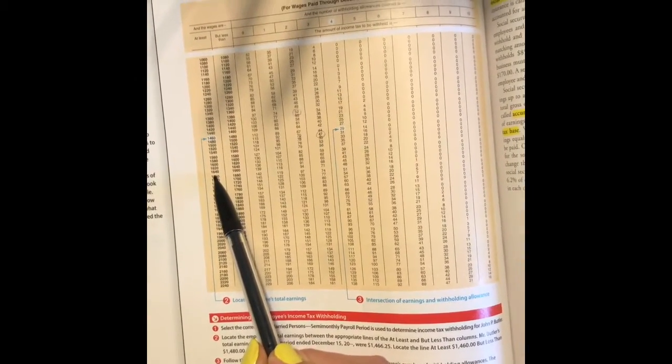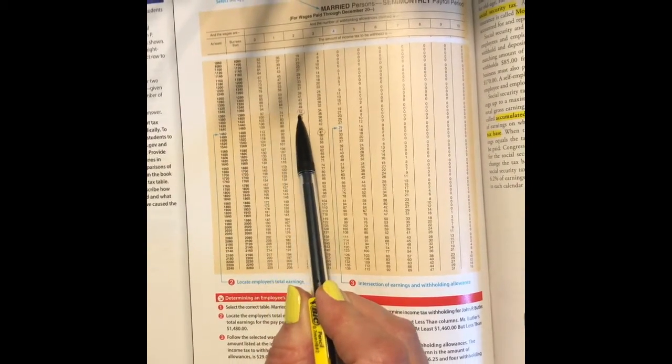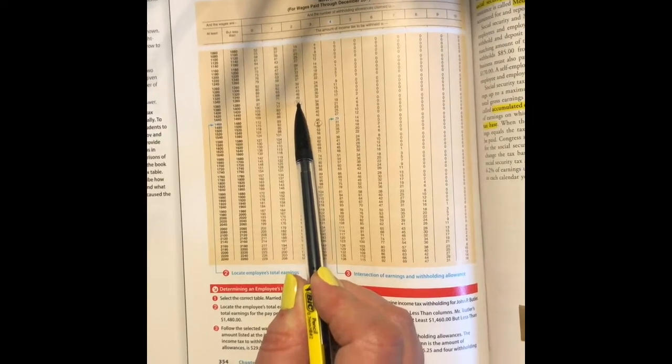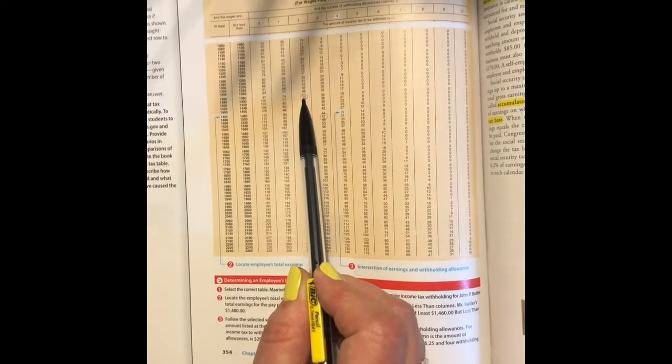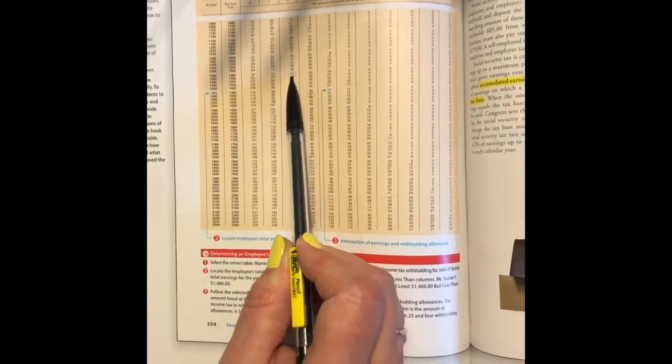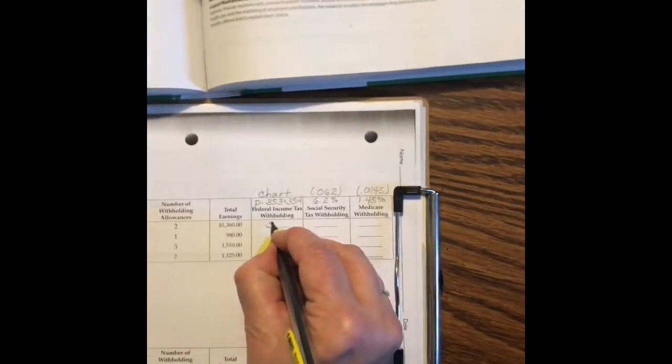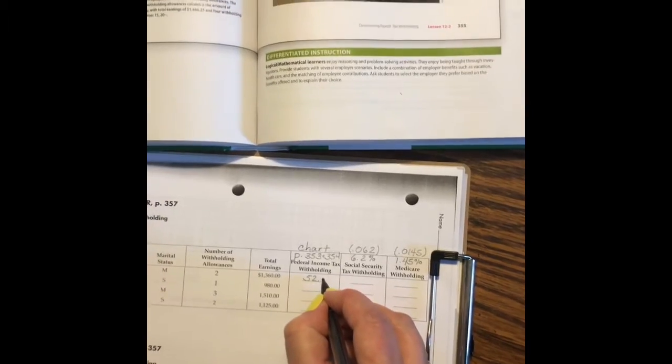He has earned $1,360, so we follow this and go across 2 allowances. Right here, $52 is the amount that we're going to write in for federal income tax withholding.